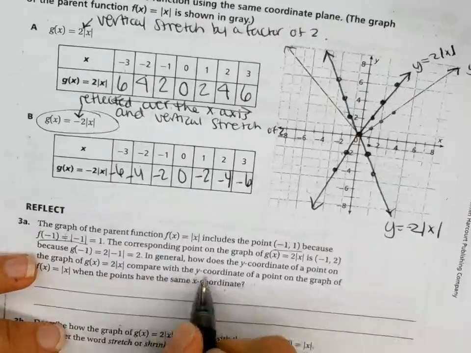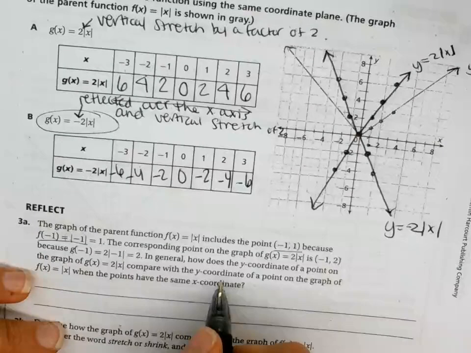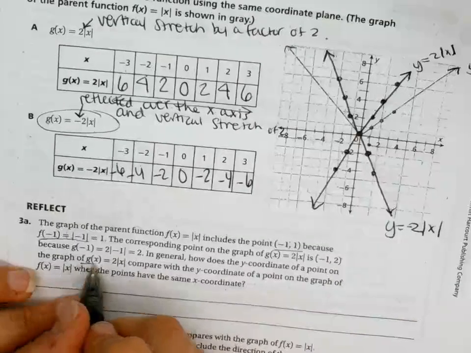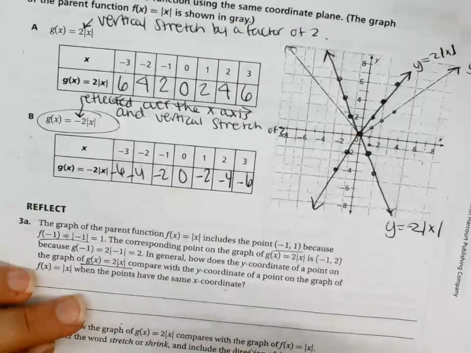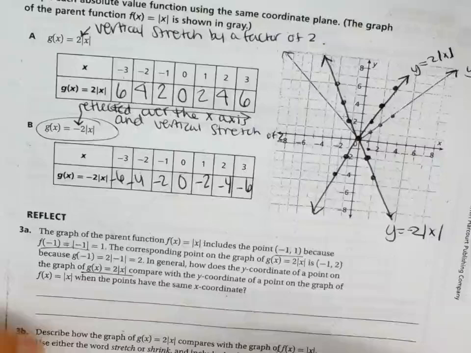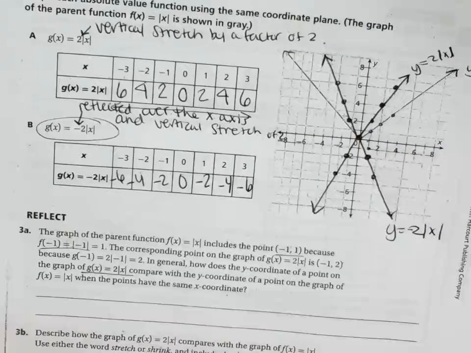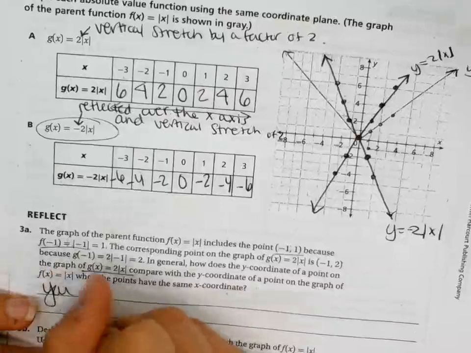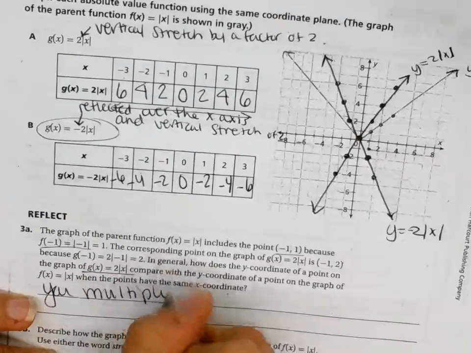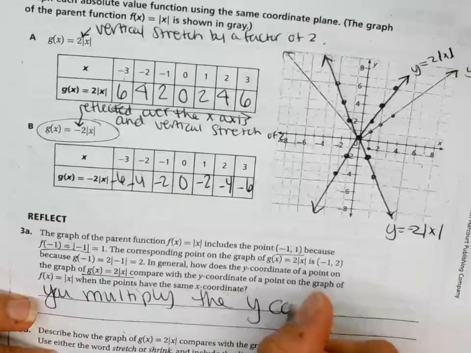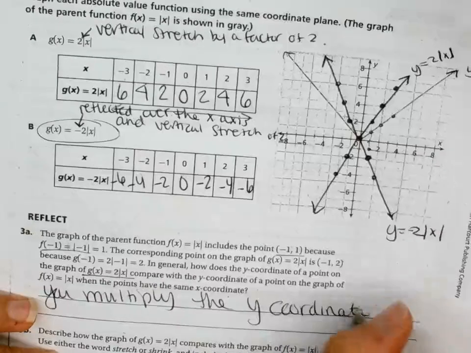In general, how does the y-coordinate of a point on the graph of g of x compare to the y-coordinate on the graph of f of x? So it's going to be vertically stretched by a factor of 2. So you just multiply your y-coordinate times 2, right? You multiply the y-coordinate by 2.